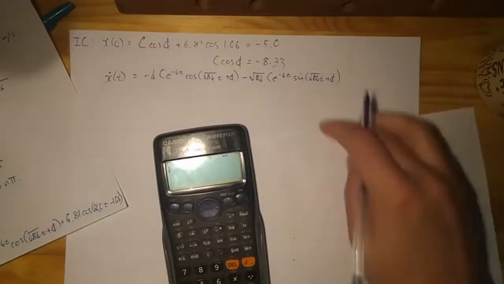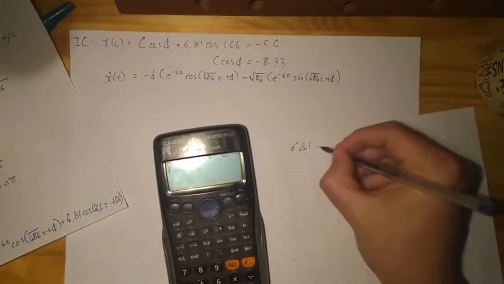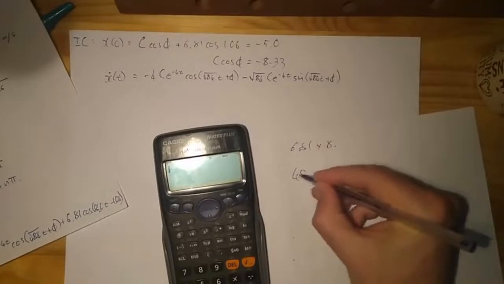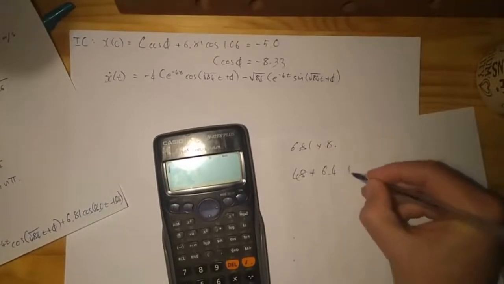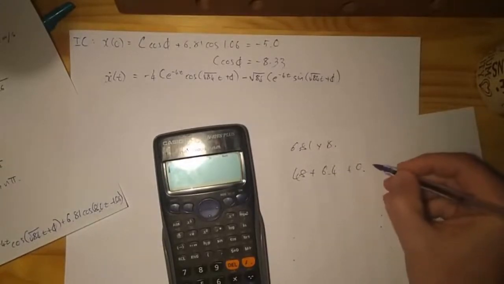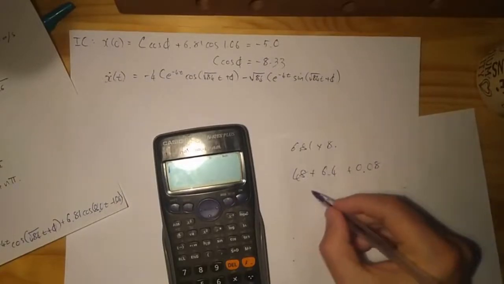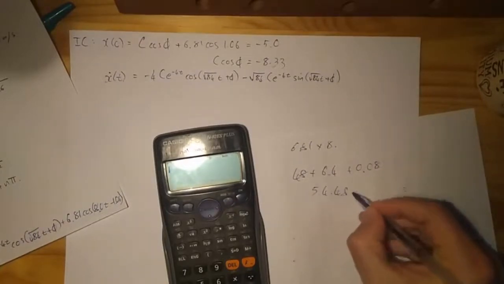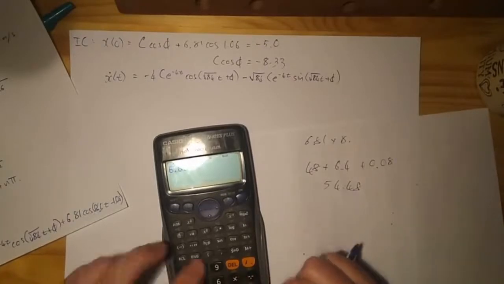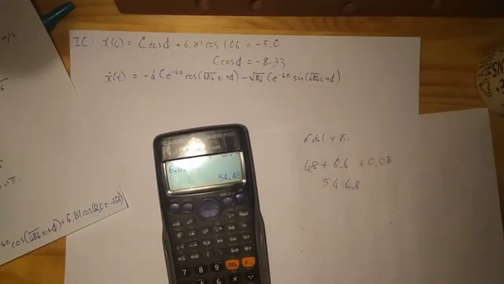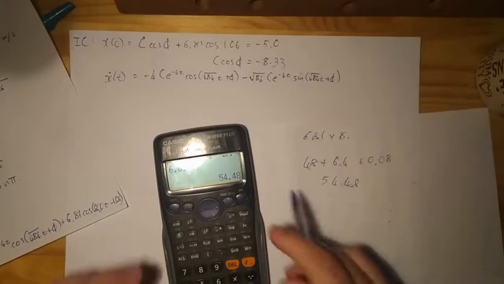No. So 6.81 times 8. So that is 48 plus 6.4 plus 0.08. Okay, so in other words, that is 54.48. Alright, so let's say 6.81 times 8. Okay, good. So let's leave that as 54.5.